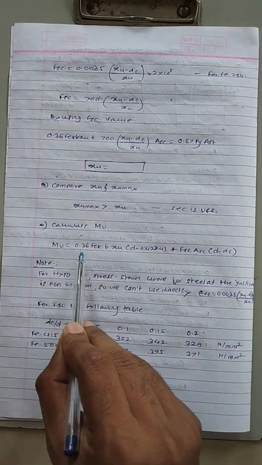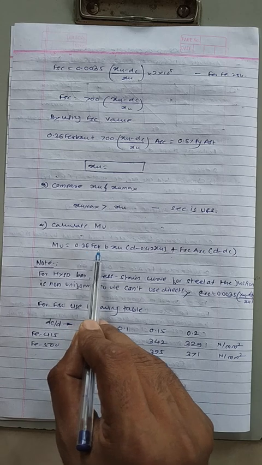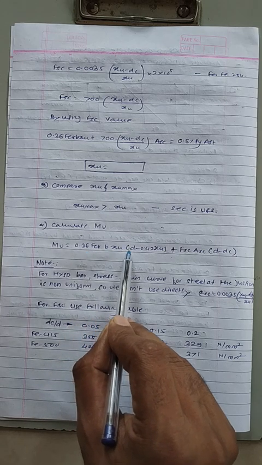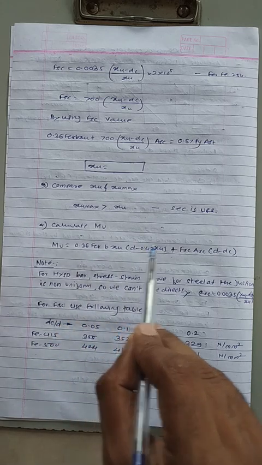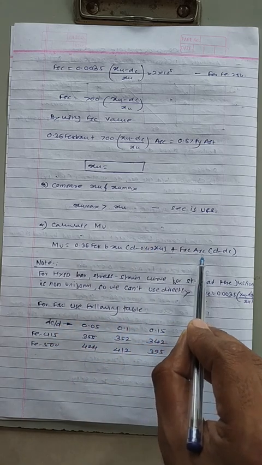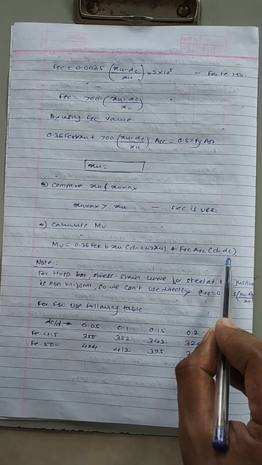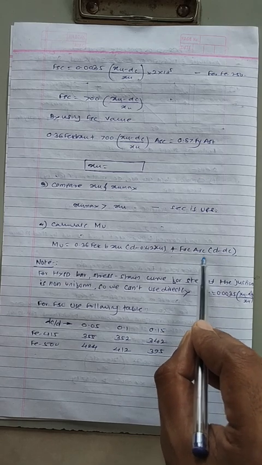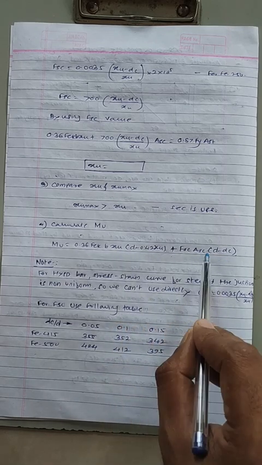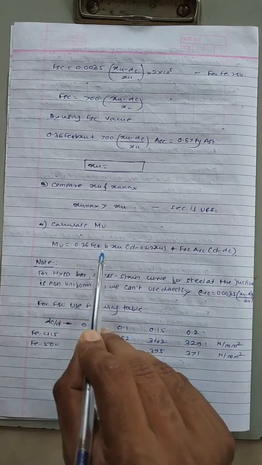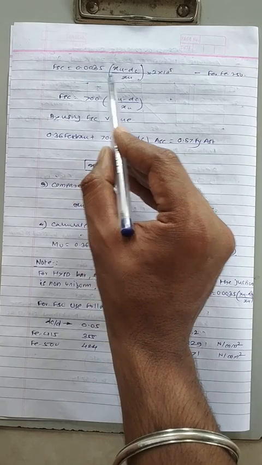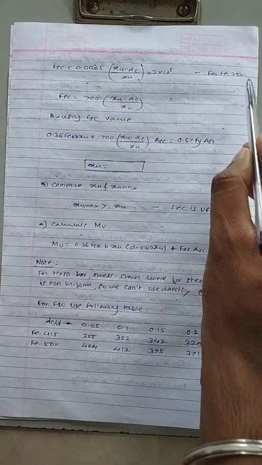MU is equal to 0.36 FCK B into XU in bracket (D minus 0.42 XU). This is due to the concrete, plus FSC into ASC into (D minus DC), which is due to the compression side steel. The summation of both moments is equal to the final moment of that particular beam. This FSC formula is limited to Fe250.